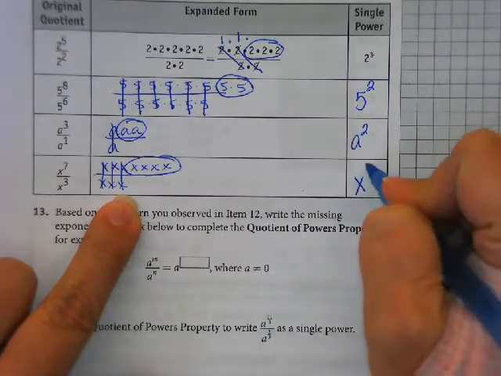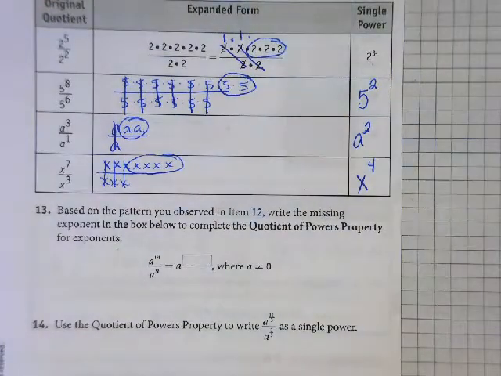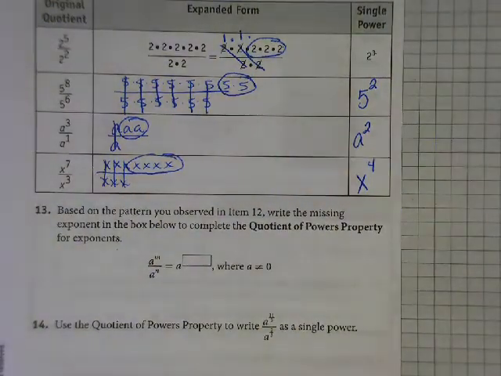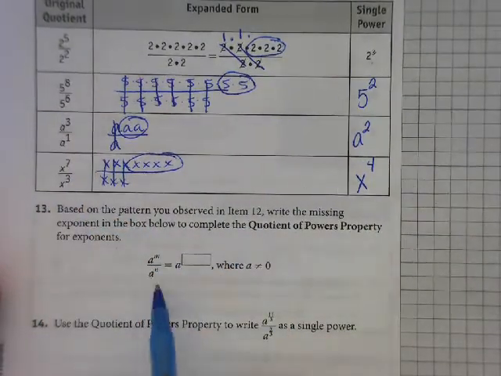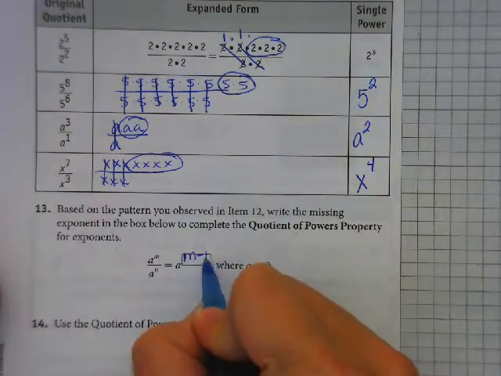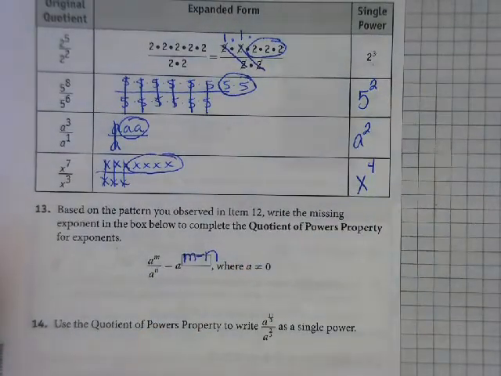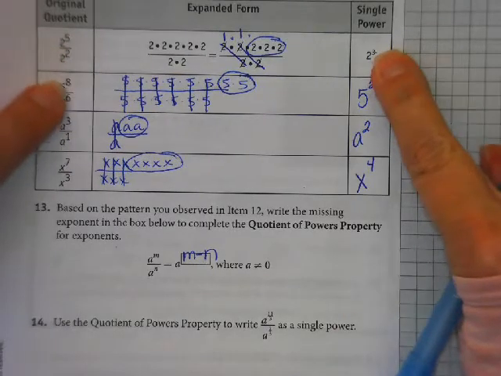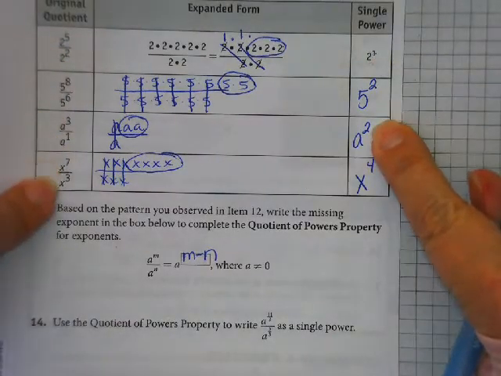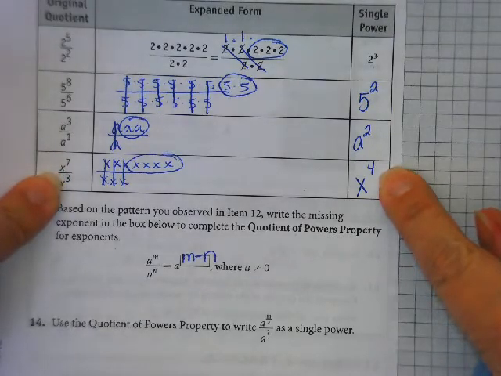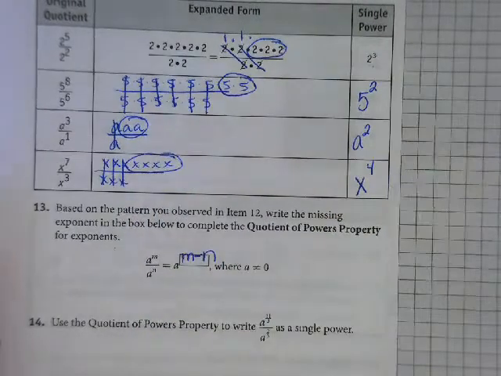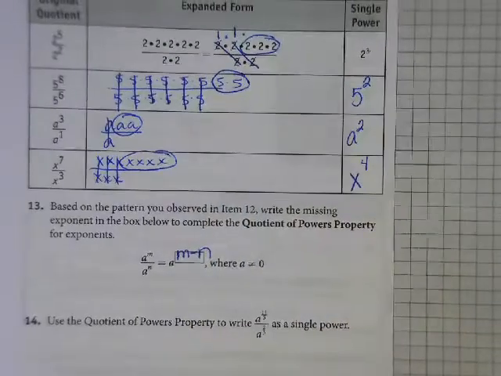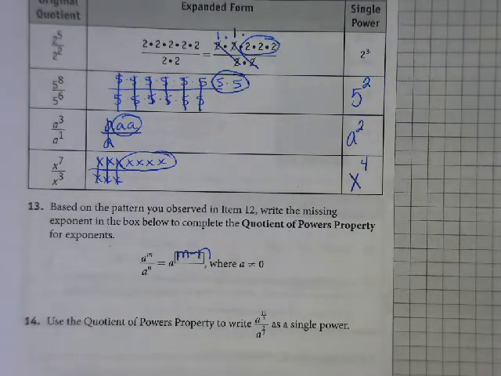X to the 4th. So when we write our rule, as long as our bases are the same, and remember when I say bases, I mean the big number or the big letter, then all we're going to do is subtract our exponents. If I looked up here, 5 minus 2 is 3, 8 minus 6 is 2, 3 minus 1 is 2, 7 minus 3 is 4. Do you see that relationship? And the reason that happens is because we can see that they cancel. So if you are okay writing it out, that's fine, especially if you forget the rule, but feel free to use this shortcut if you need to.